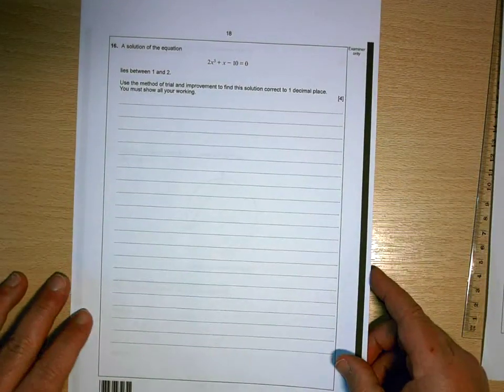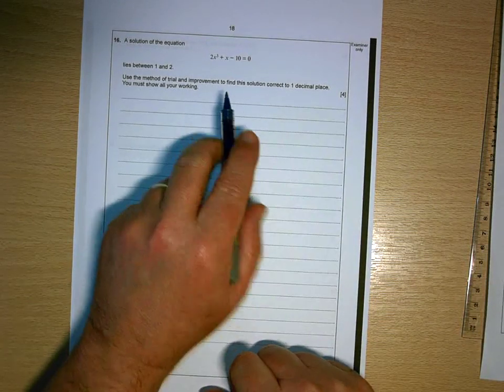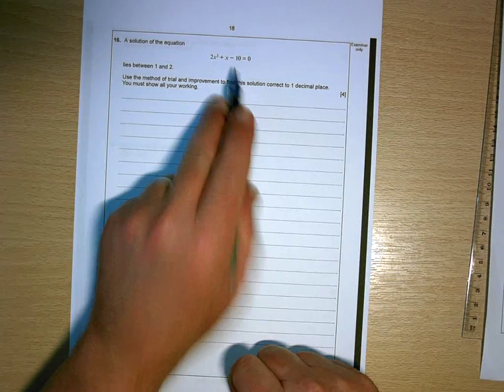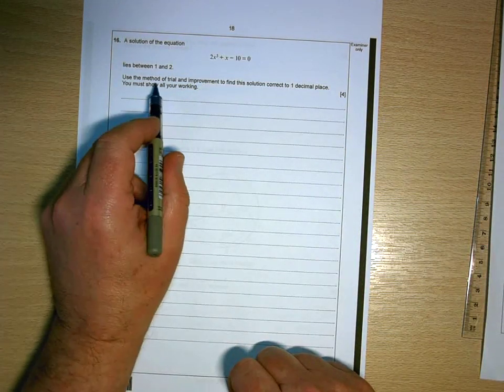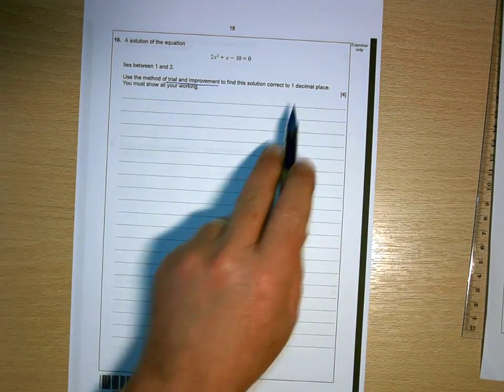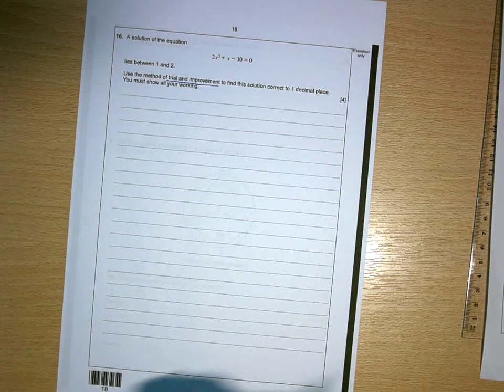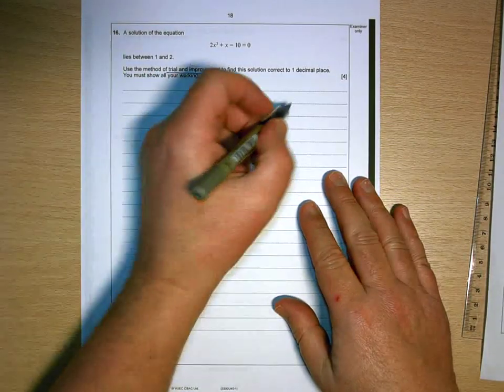Question 16. A solution of the equation 2x cubed plus x minus 10 equals 0 lies between 1 and 2. Use the method of trial and improvements, there's your trigger, to find this correct to 1 decimal place. Okay, so it's going to lie between 1 and 2.